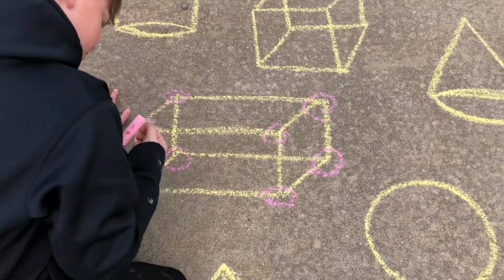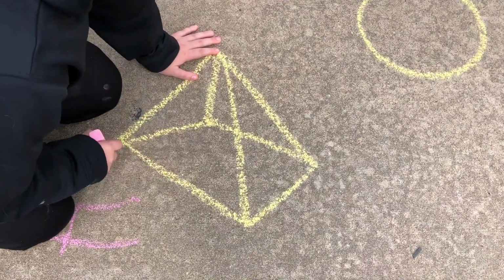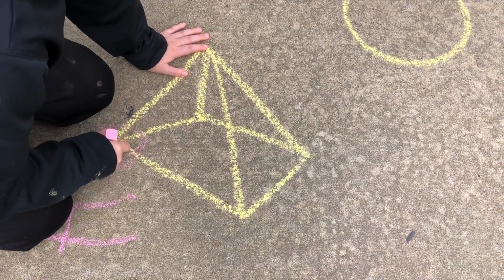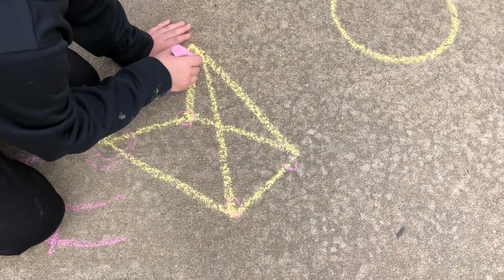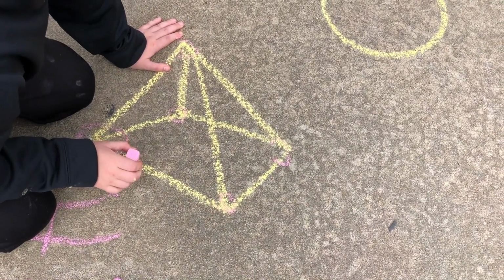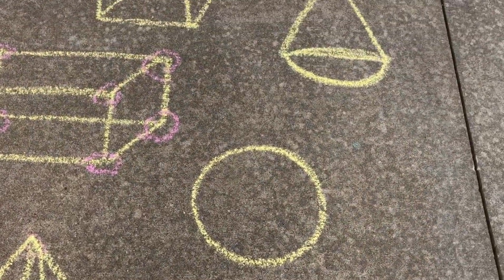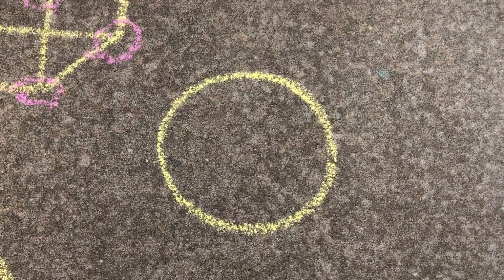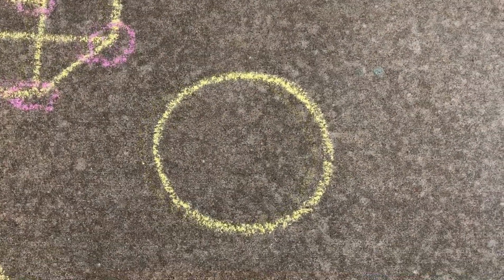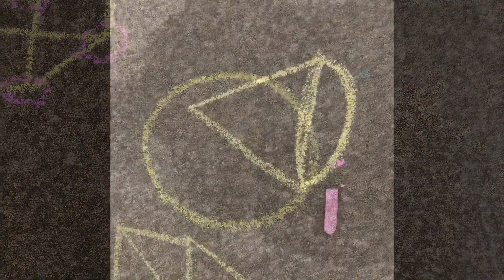Good job. What about this shape right here at the bottom? What's that called? A triangular prism. Or a pyramid. That's a pyramid. How many vertices are you finding on that one? 4. Count again. 5. Very good. Now this one, it kind of looks like a circle, but what is it actually? It's an oval. No, it's a sphere. Yeah. How many vertices does this sphere have? None. You're right.